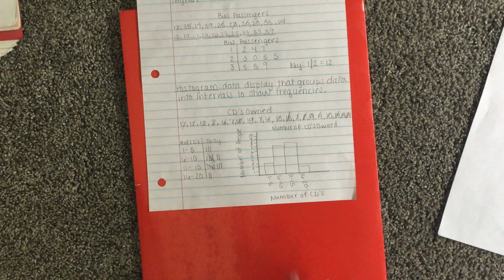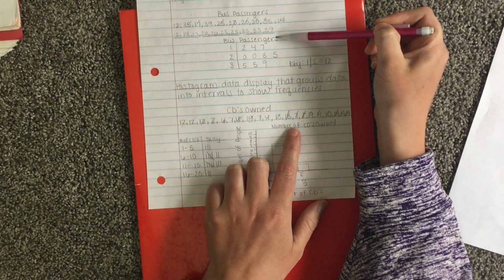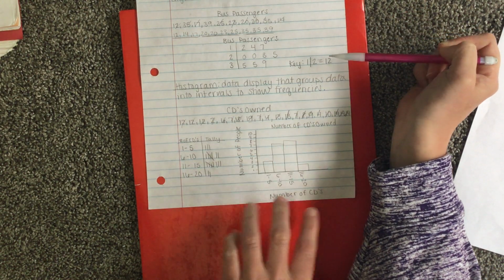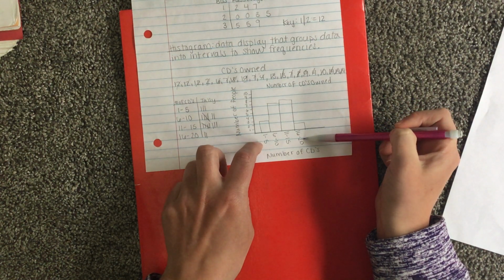Okay. When people are making stem and leaf plots and histograms, the biggest mistake that they make is that they forget to put the titles. Oh, this is the title here. Don't forget to put the titles. With the stem and leaf plot, they forget their key. And with histograms, they forget their labels and they don't put equal intervals down here.